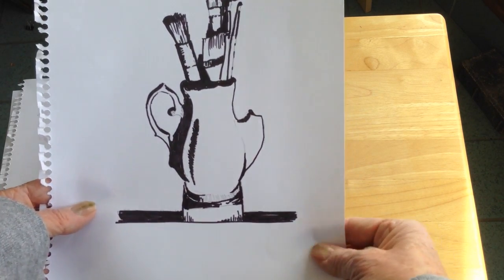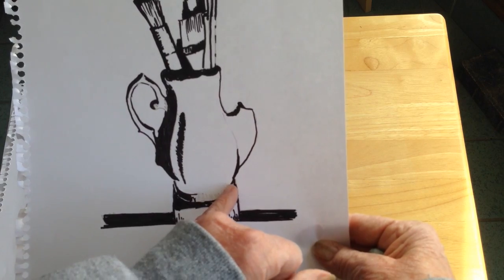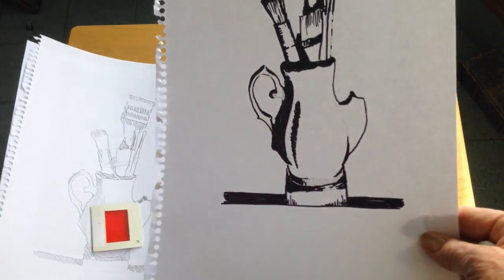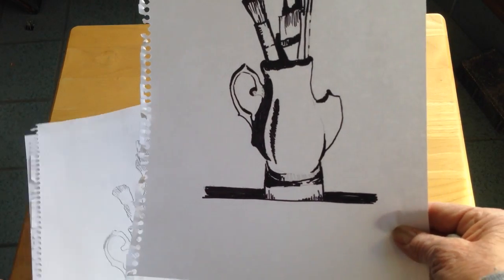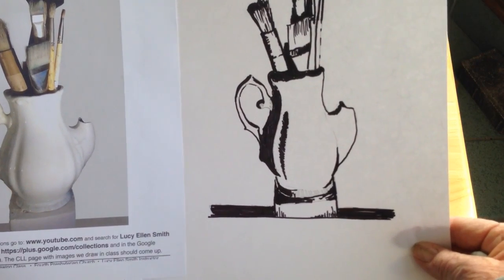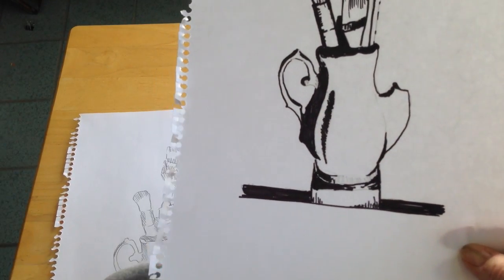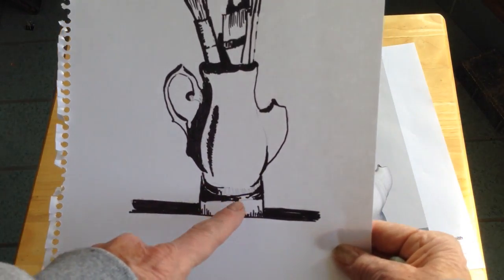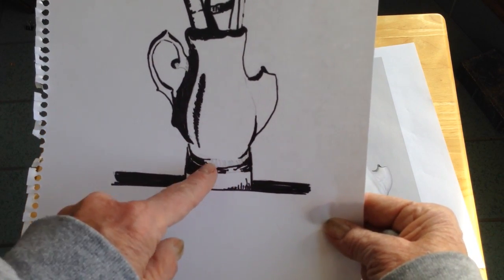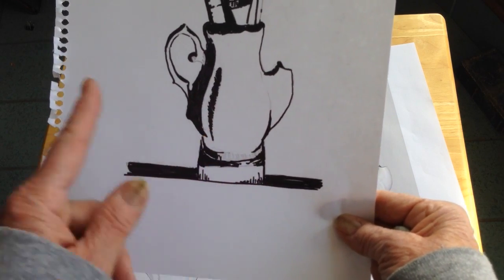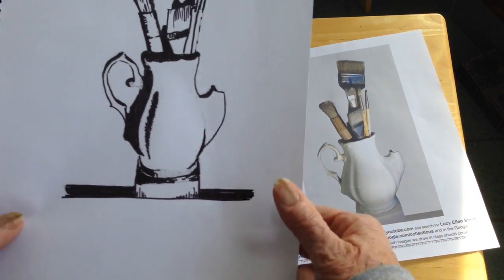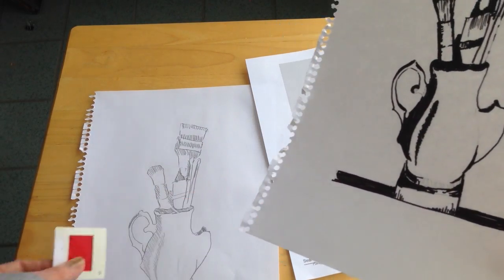For instance, I put pencil tone in all the way across this base here because I was seeing some tone there. And then I decided in the end that I didn't need that, that if I left this light and just indicated the edges, that would give a sense of roundness to the picture. And again, that's my choice. That's the artist's choice. So it's a matter of interpretation.